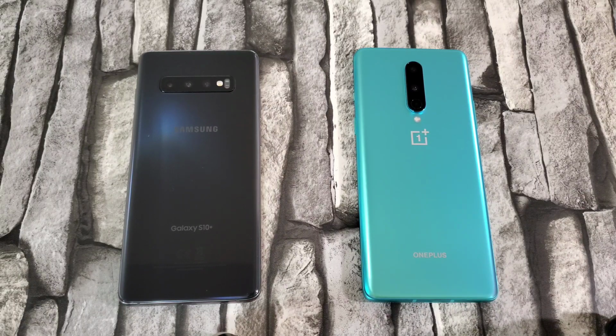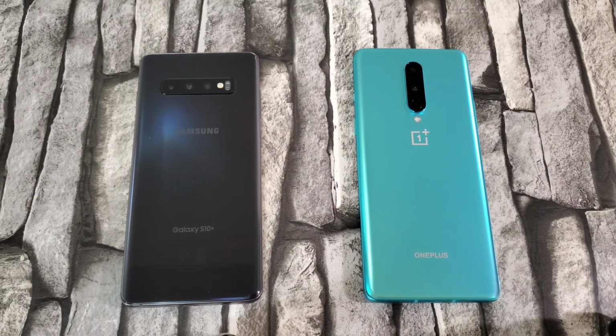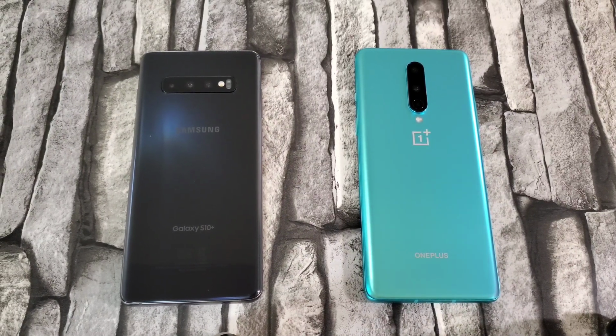Another factor that might show some difference between these phones might be the screen refresh rate, and that's mainly because it refreshes faster on one of the phones and it just might look faster. So that is going to be the OnePlus 8. The OnePlus 8 has a 90 Hz refresh rate, and the Samsung Galaxy S10 Plus has a 60 Hz refresh rate.